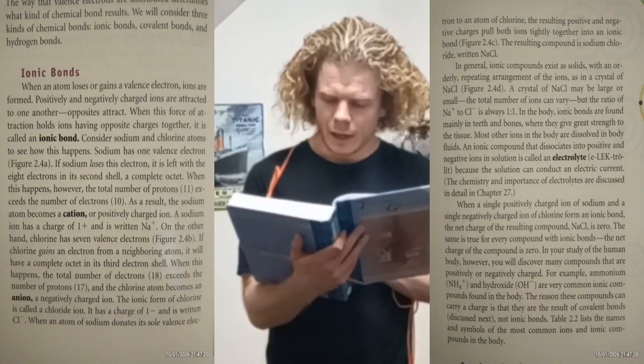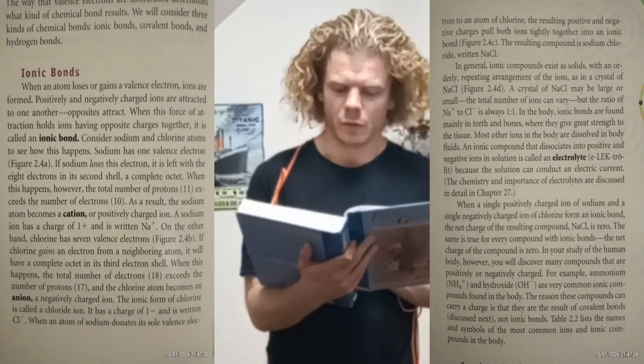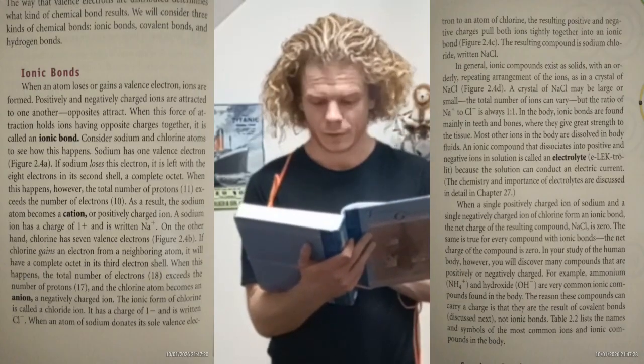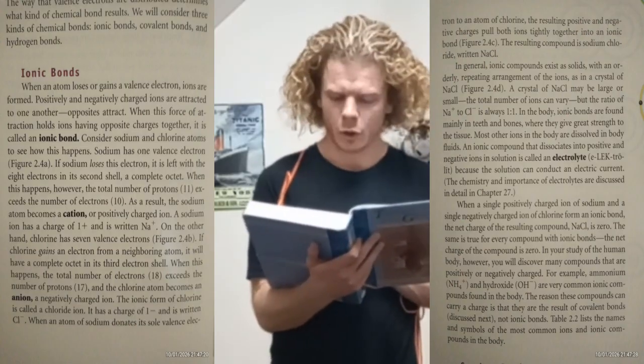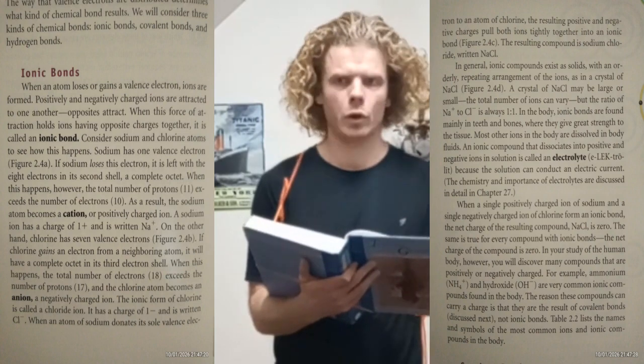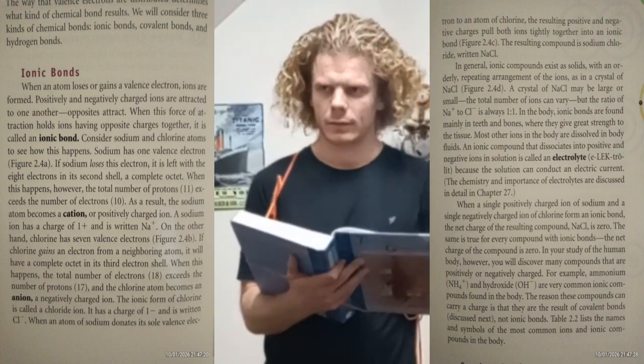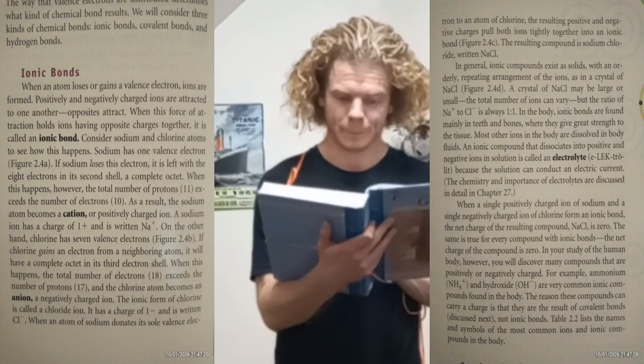A crystal of natrium chloride may be large or small. The total number of ions can vary, but the ratio of sodium plus and chloride minus is always 1 to 1. So there's always one sodium and one chlorine in natrium chloride.